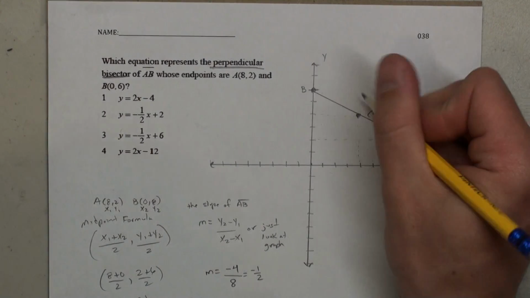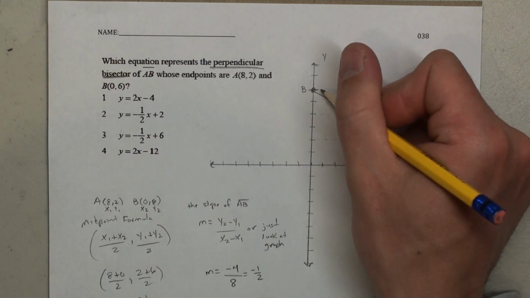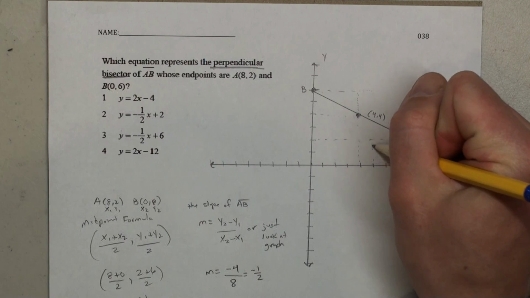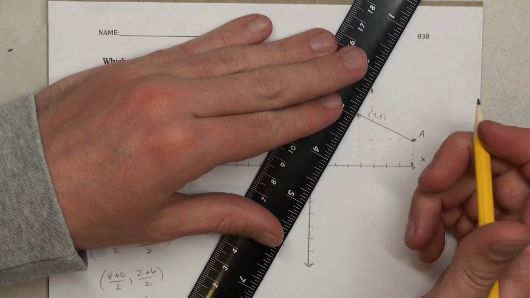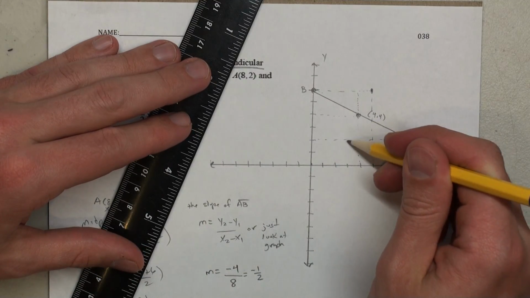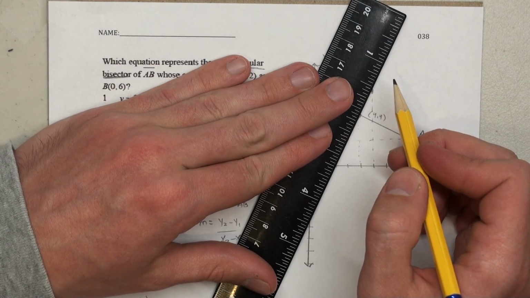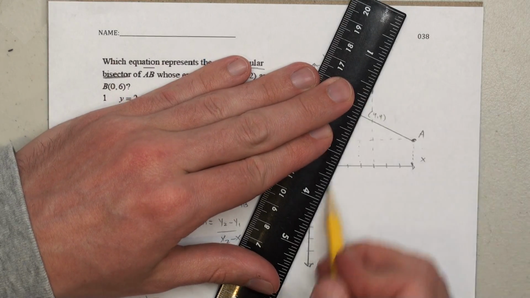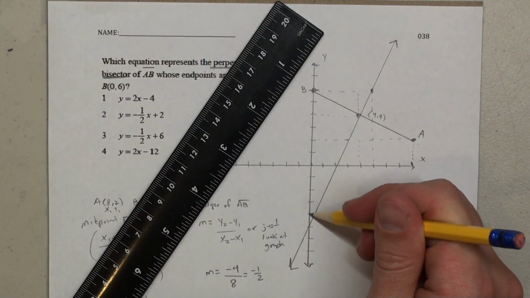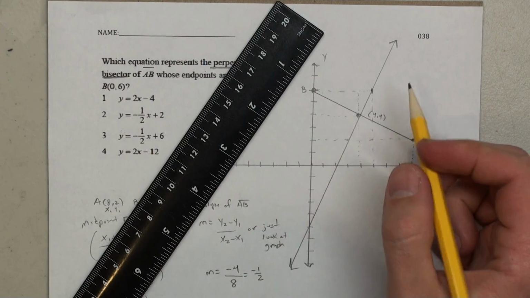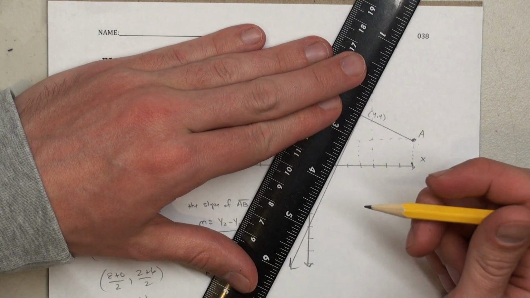So I'm going to go up 2 and to the right 1. And then it's going to go down 2 and over 1, down 2 and over 1, so I'm going to cross right there. Actually, it's supposed to cross, let me see. It's really supposed to cross right here, I believe.